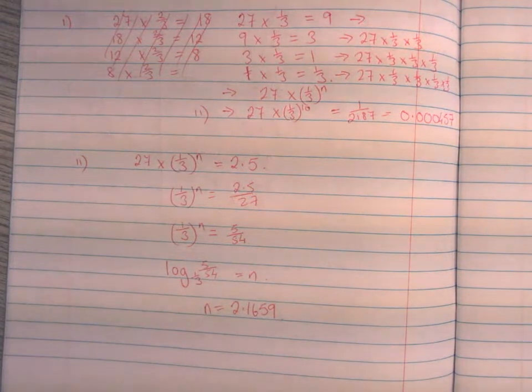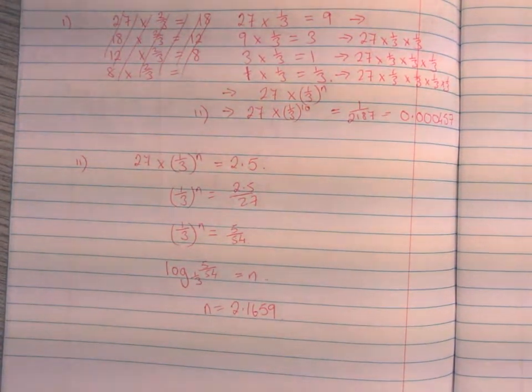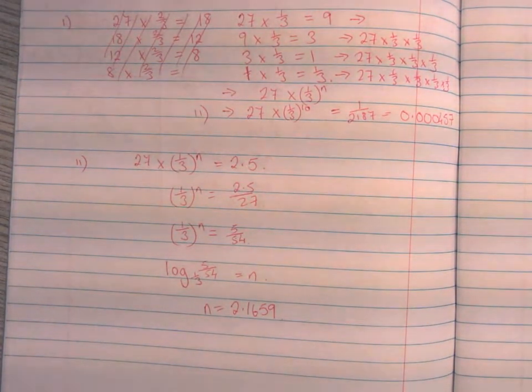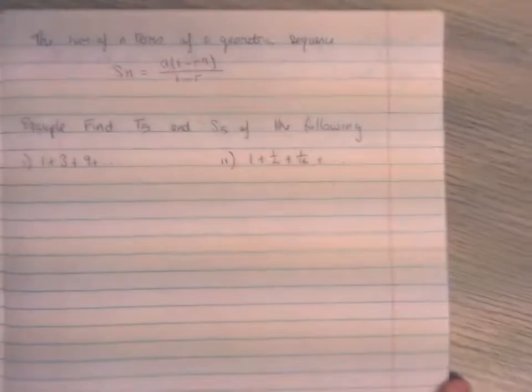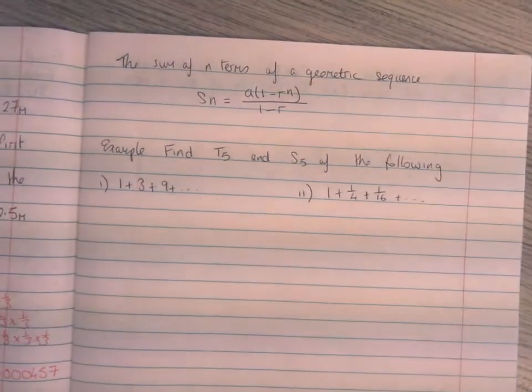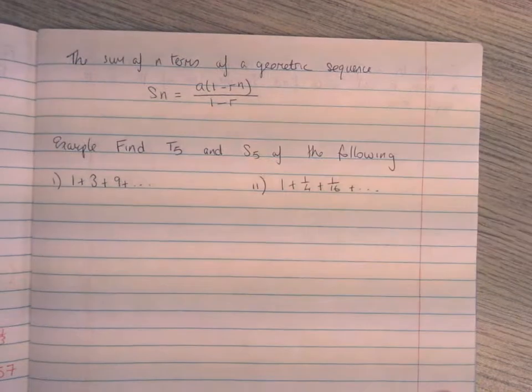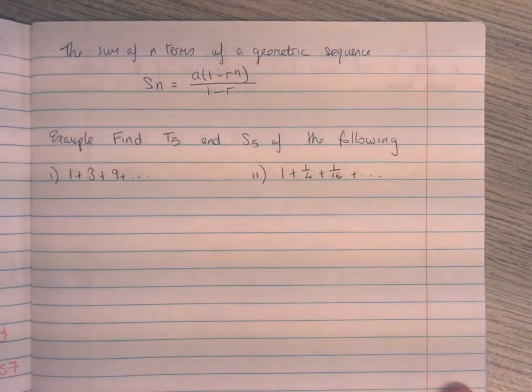So now we're just going to look at the sum of a geometric sequence again. It's just adding up the terms in the sequence. You have a formula from your logbooks. So the sum of n terms of a geometric sequence is given by that formula. Find T5 and S5 of the following.